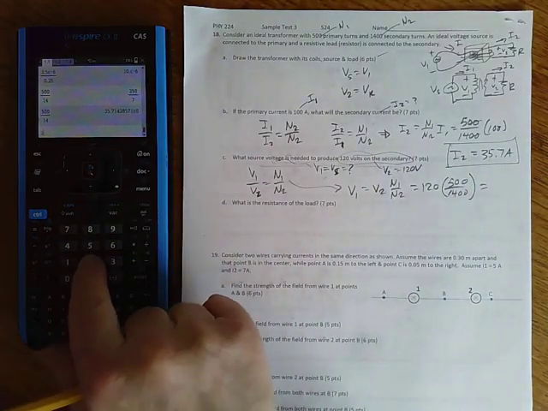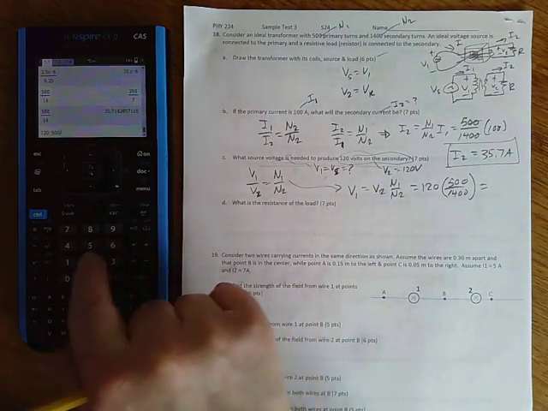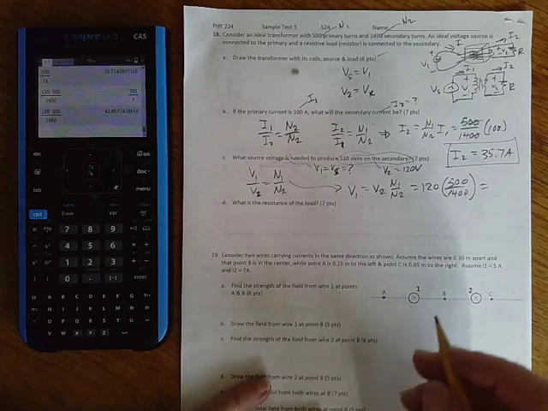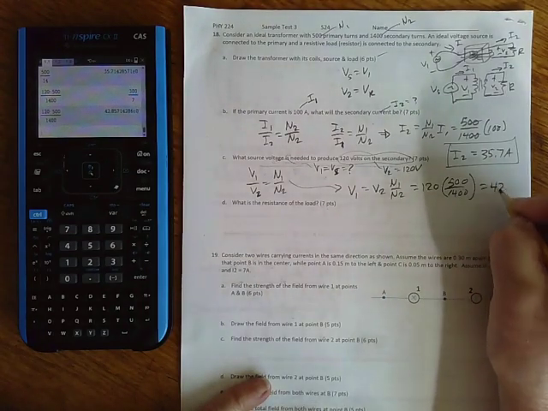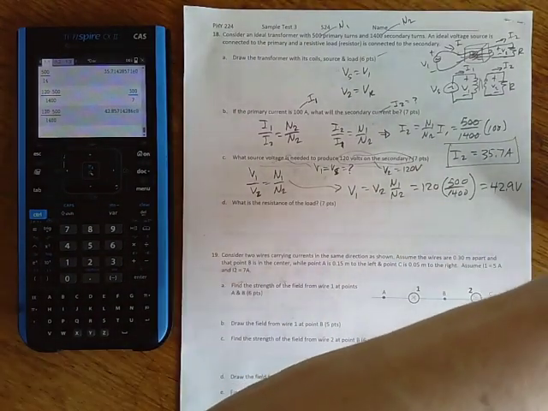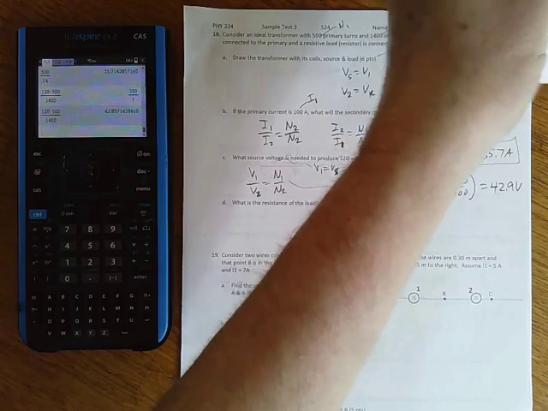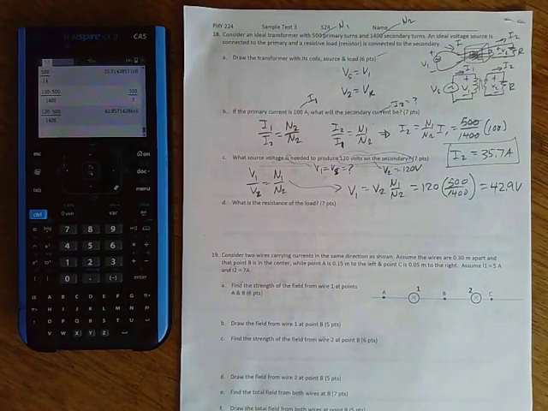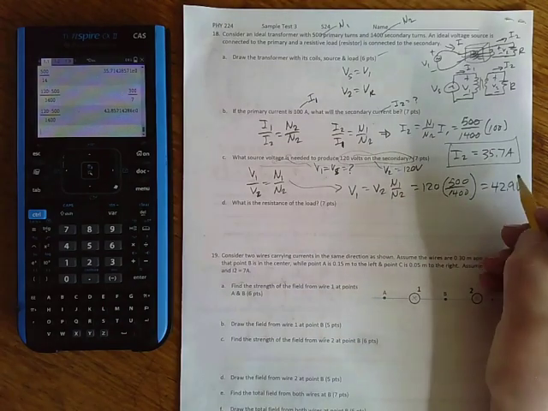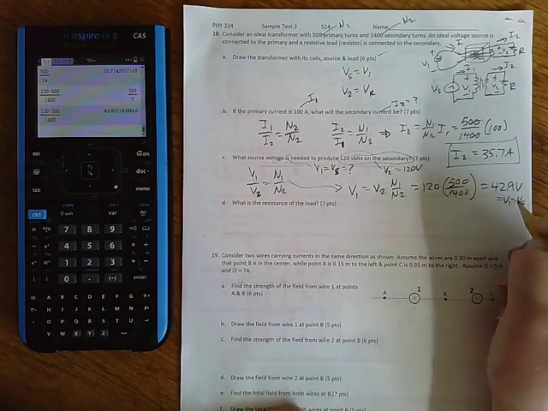equals 120 times N1 500 over N2 1400. All right, just plug that in. 120 times 500 divided by 1400. 42.9. Just double check that answer too, but I think that sounds about right. Yep, looks good. 42.9 volts is V1, which is Vs.